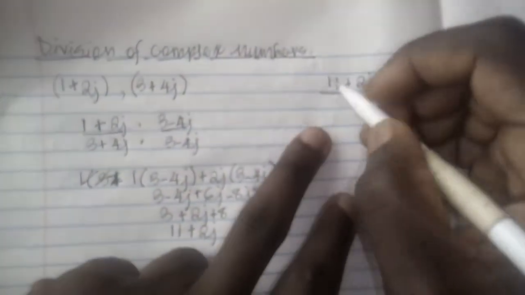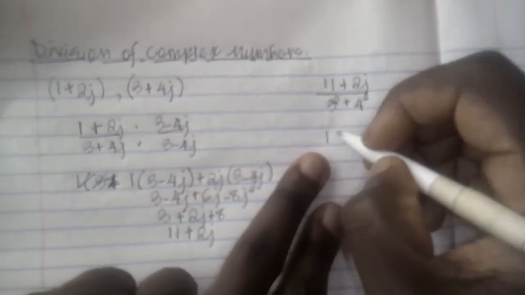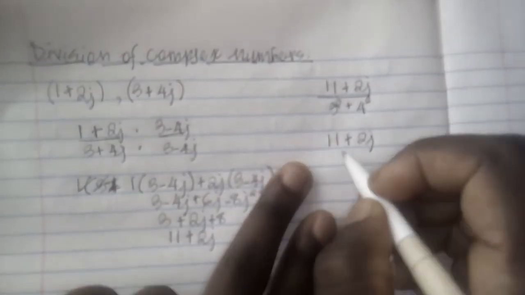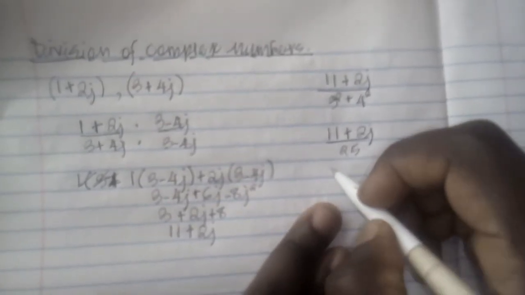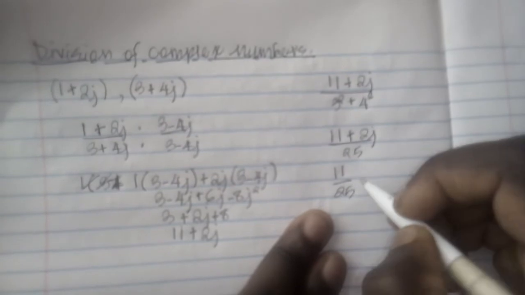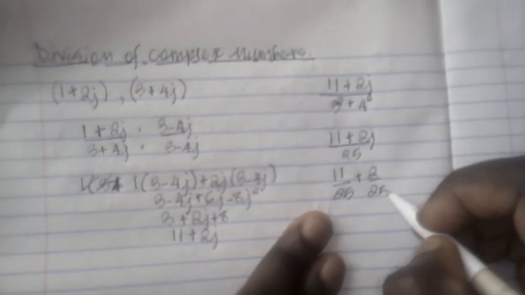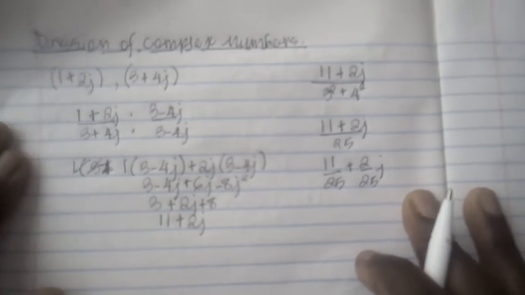Since this is a complex number being multiplied by its complex conjugate, to get that in a simple way, just square the real part plus the square of the coefficient of j. This will reduce to 11 plus 2j over 3 squared plus 4 squared is 25, and therefore your answer is 11 over 25 plus 2 over 25j.